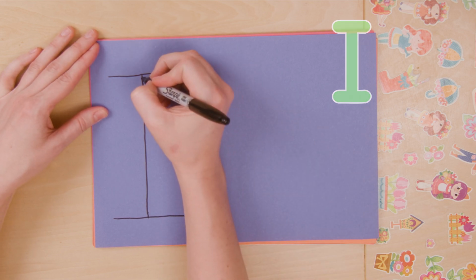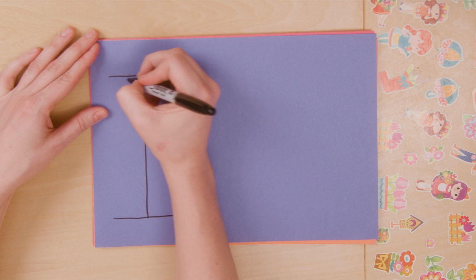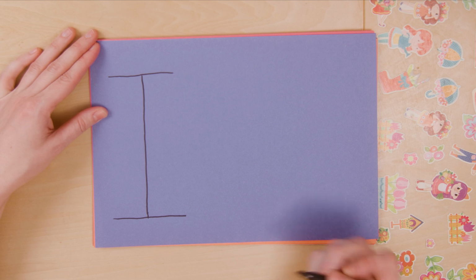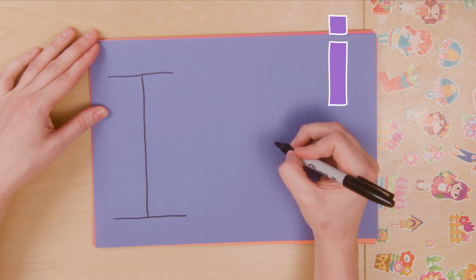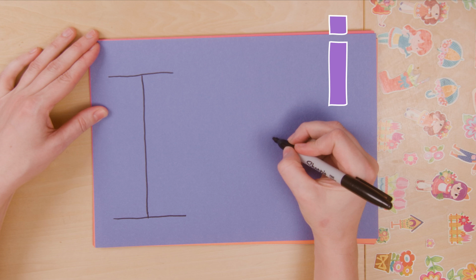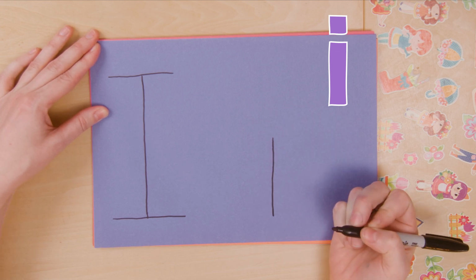We're going to go down like that. And then across at the top and across at the bottom. Capital I. Let's do the small I now. So we're going to start midway. It's smaller than the big I. So we're going to start around here and go down in a line like so.